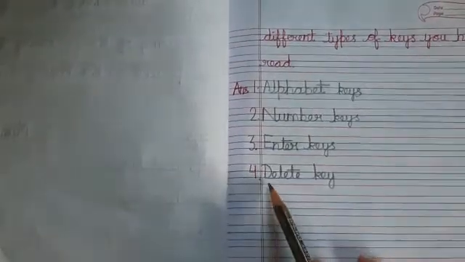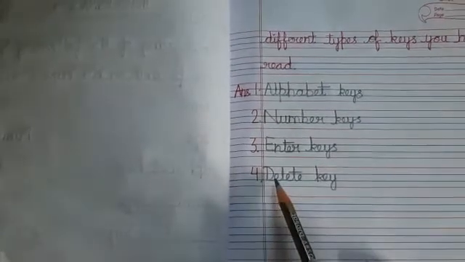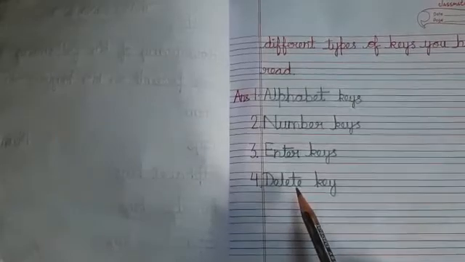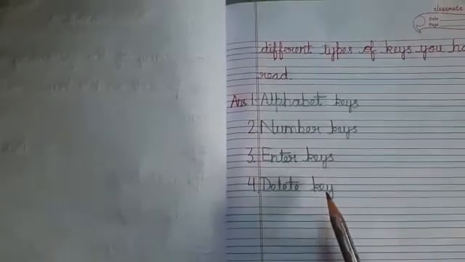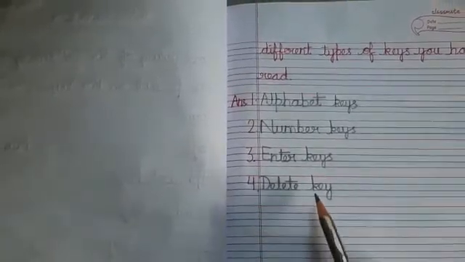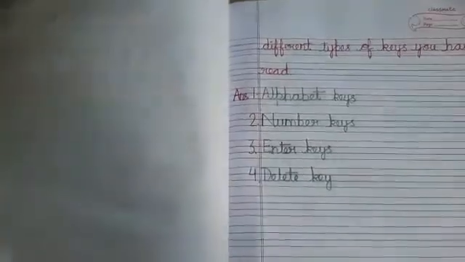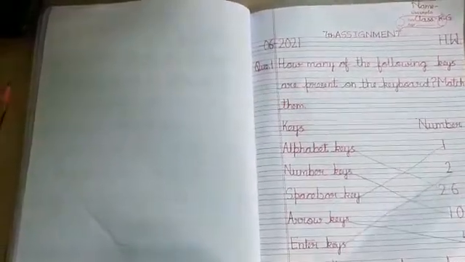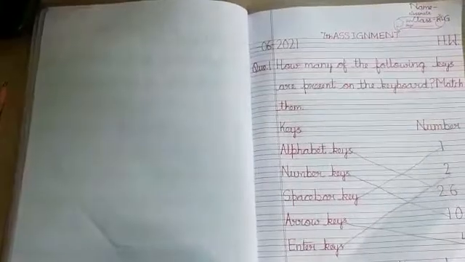Number 4 delete key. Spelling of delete key: DELETE. Delete. KEY. Key. Delete key. Done children. Children, you have to do the same work as I have done in the computer fair notebook, and I request the parents to kindly help your ward to write these questions.